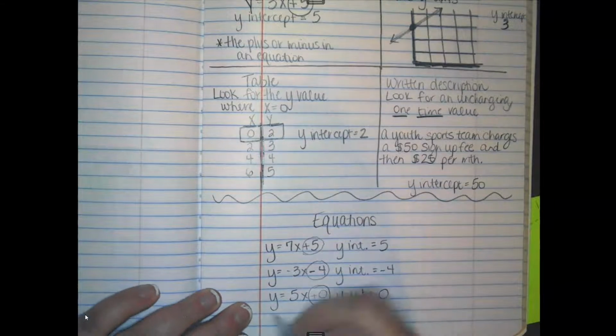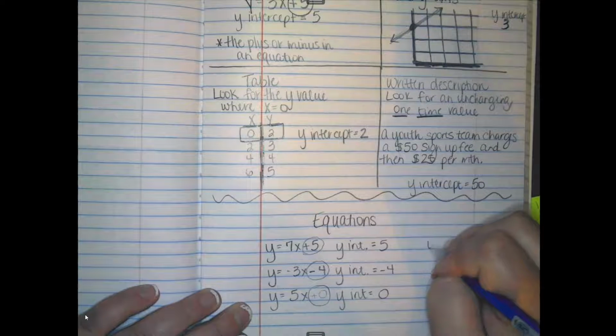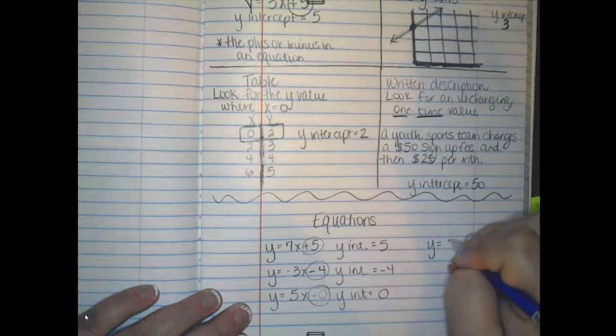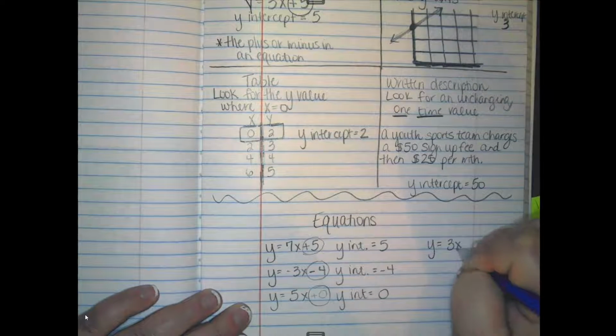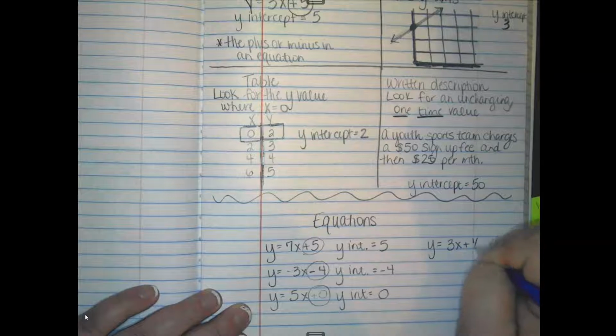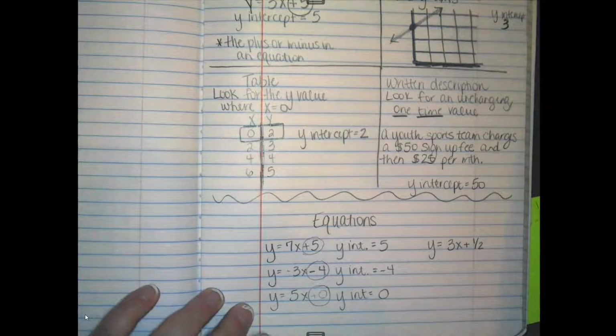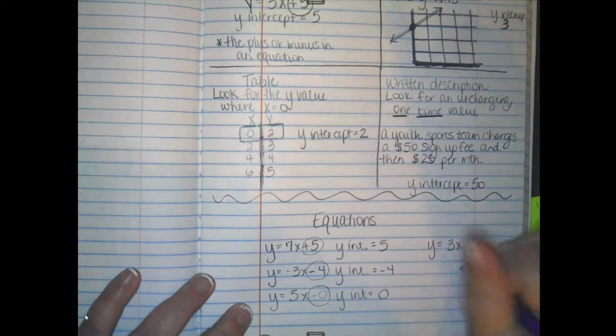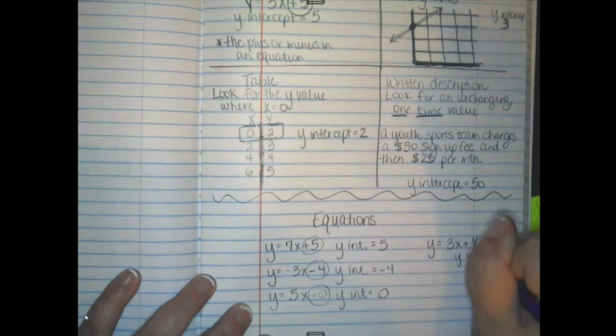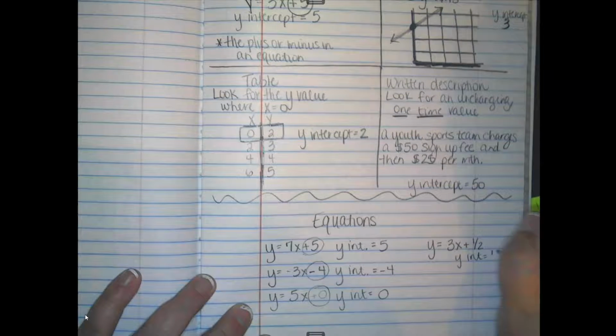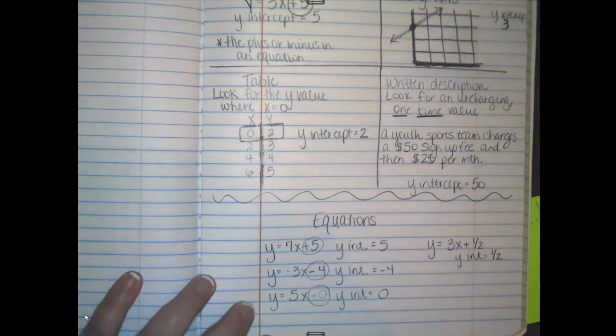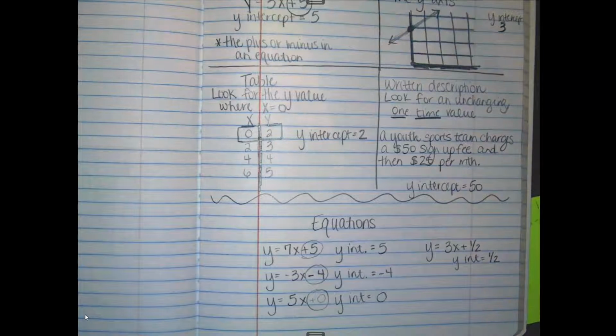Let's do one more. If you have to come over to the side, you can come over to the side. y equals 3x plus 1/2. My y-intercept is 1/2. So whatever is with that plus. Now don't get in this thought of it's what's at the end, because that's not always true. It's whatever is with that plus or minus.